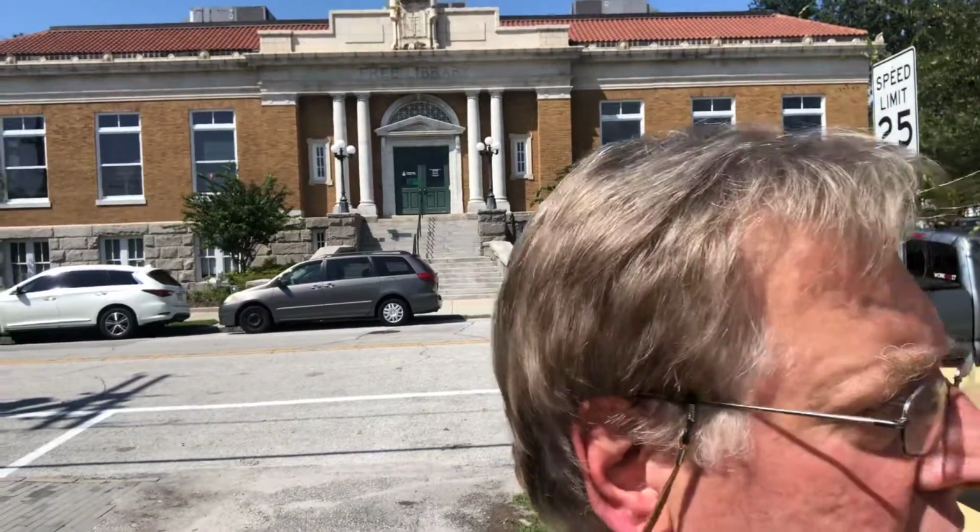Thank you, and I'm just going to go explore the library. I love the beautiful architecture. Tampa has a lot of beautiful old buildings, and this is one of them. This is the free library, one of the oldest libraries, though not the oldest library in Tampa.